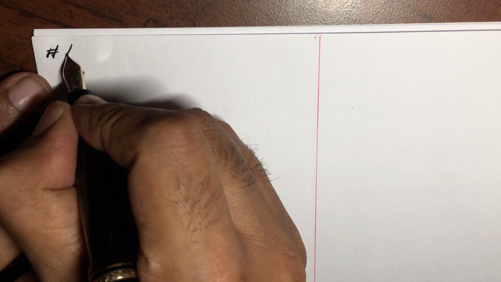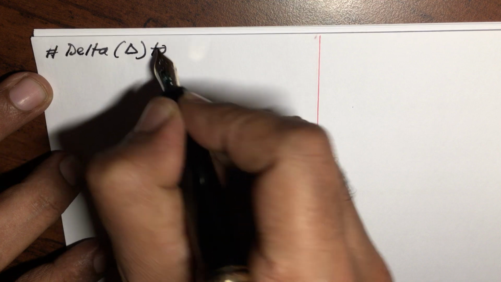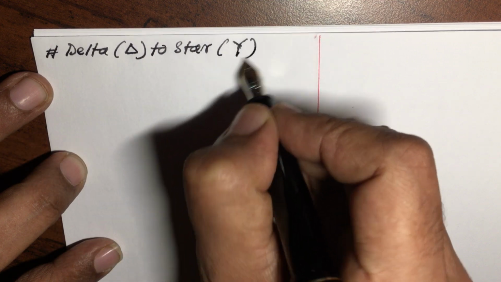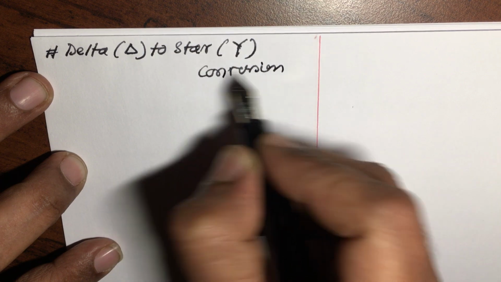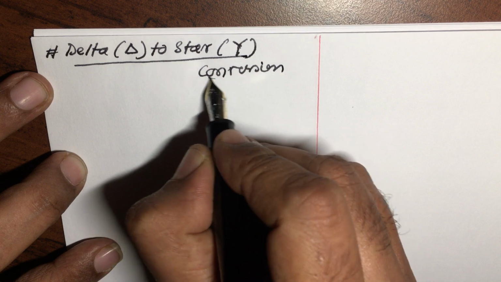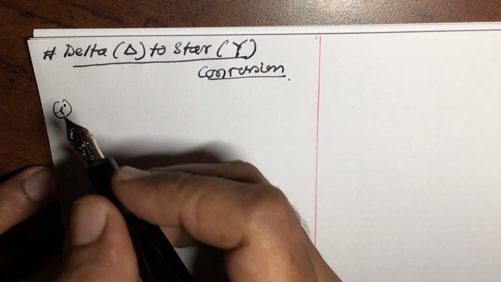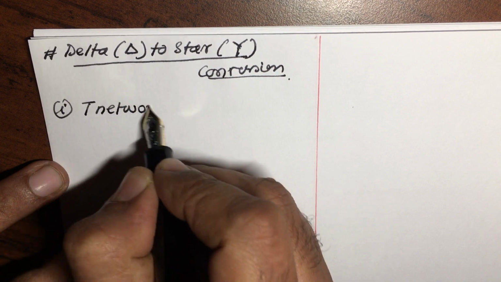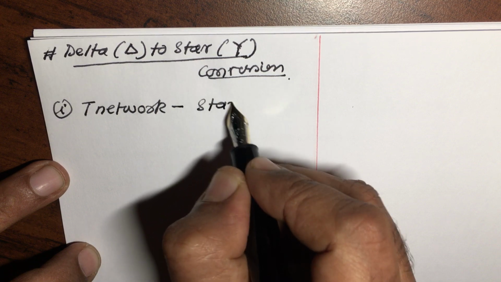This is known as the delta to star conversion. Before we go ahead with this, first of all, we'll talk about something which is known as a T network to a star network.